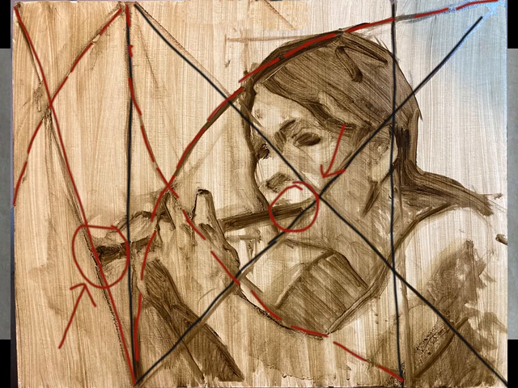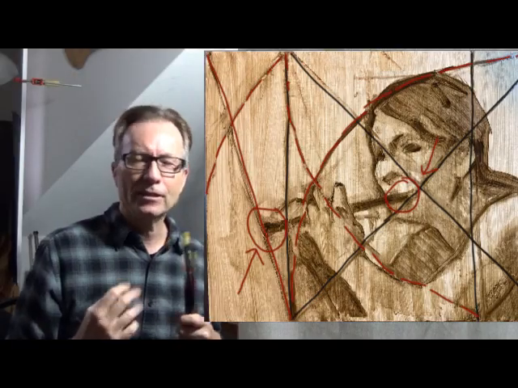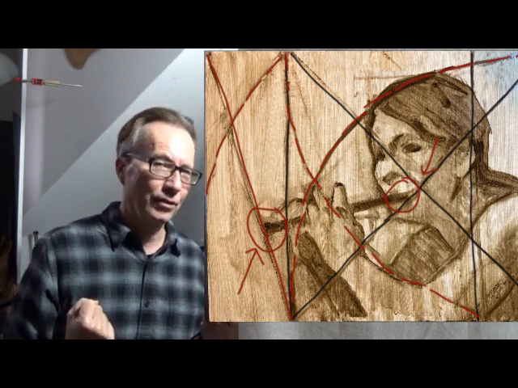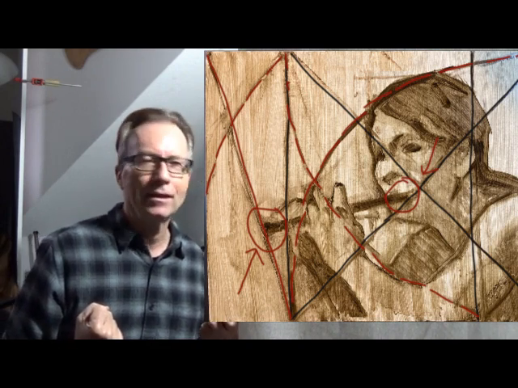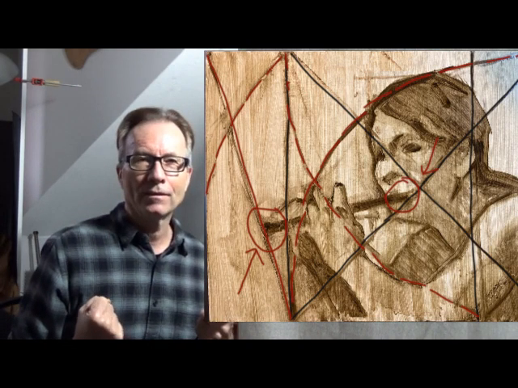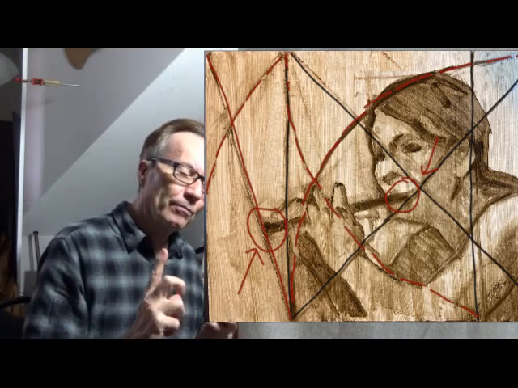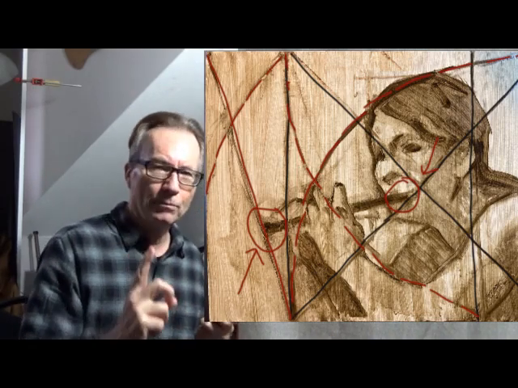Yes, I have extended the actual length of the flute, but we take such liberties for the composition. It's a bit of a mannerism, but who's gonna know? Unless you're a flautist, then you might think, that's a bit too long. But that doesn't matter. The most important thing, by far, is your composition.